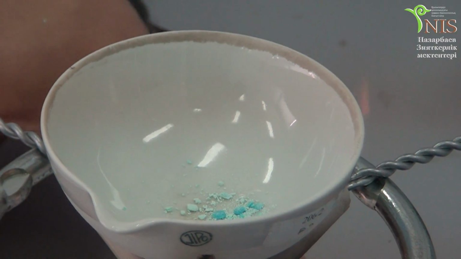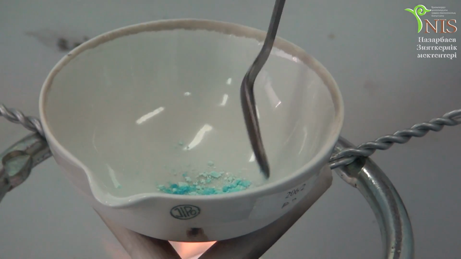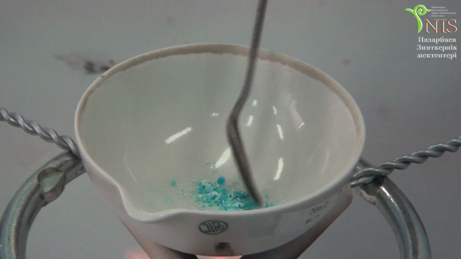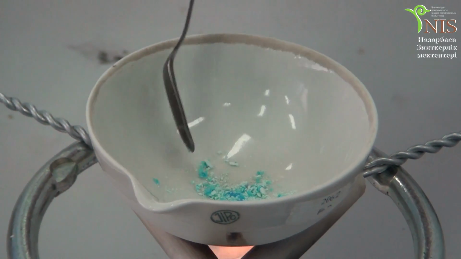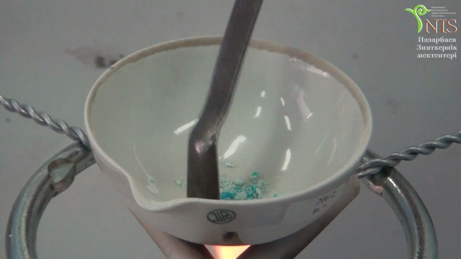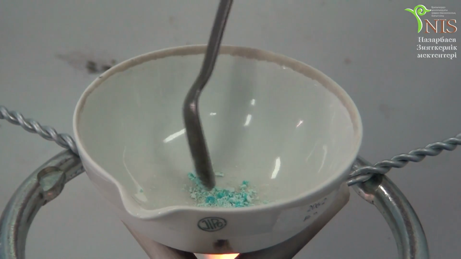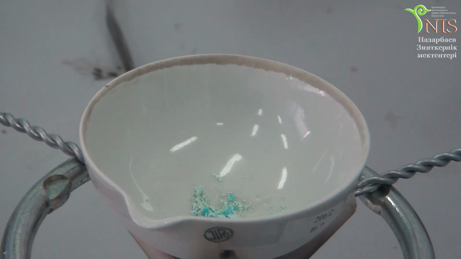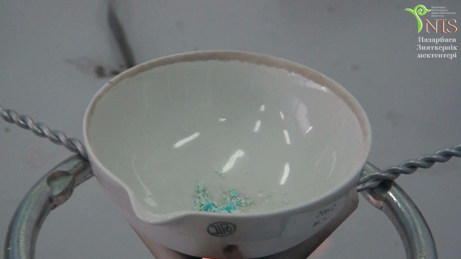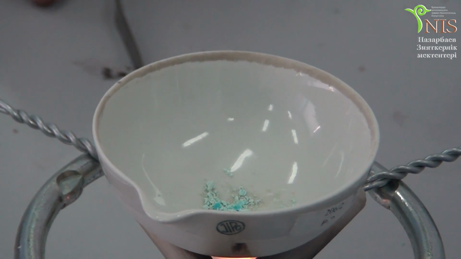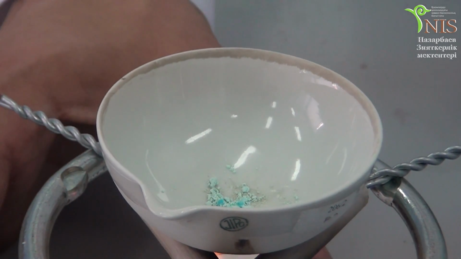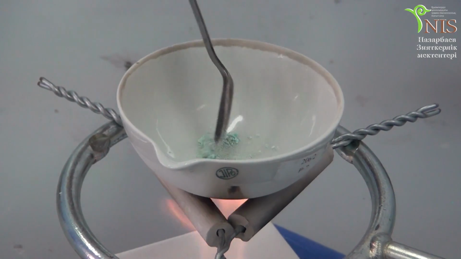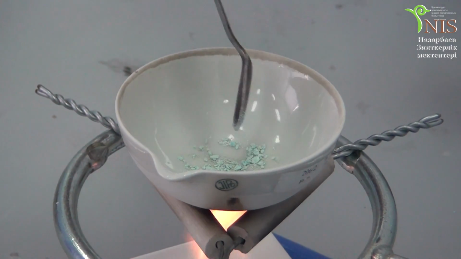Let me mix the copper sulfate for the reaction to go faster. Okay, it has totally changed into a white color.